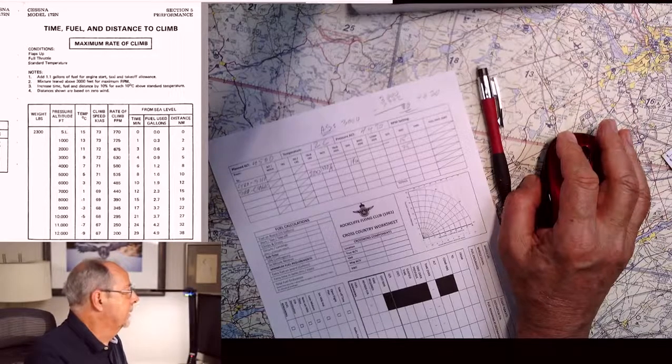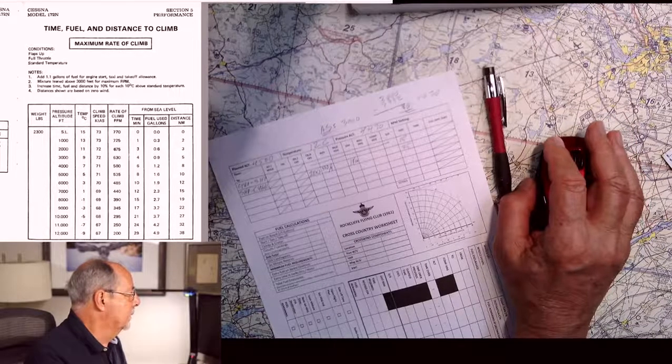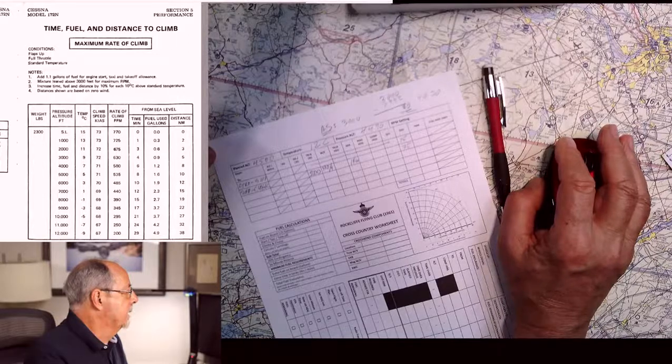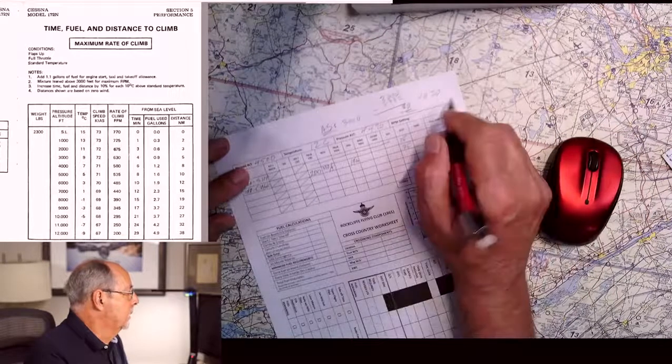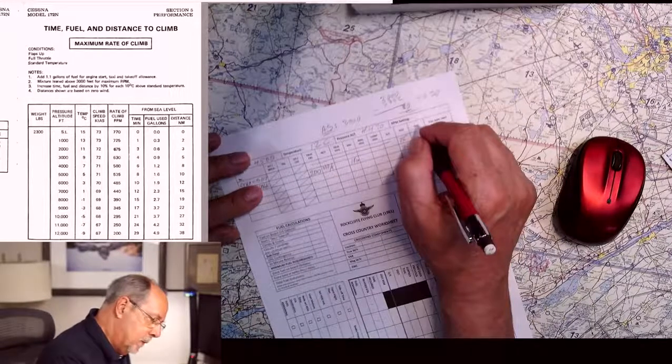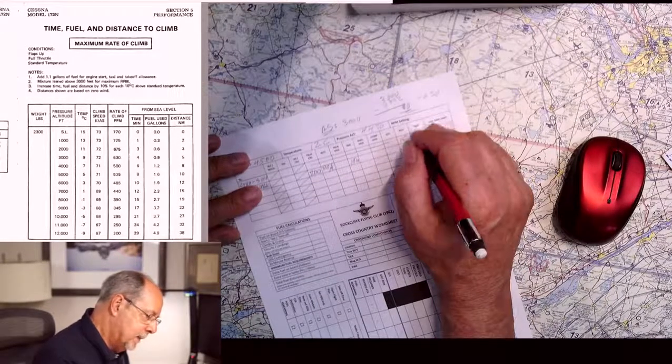And if I look at here, the time, fuel, and distance to climb, I have at 4,000 feet, it's going to take me a minimum of 6 minutes to climb, consume 1.2 gallons.